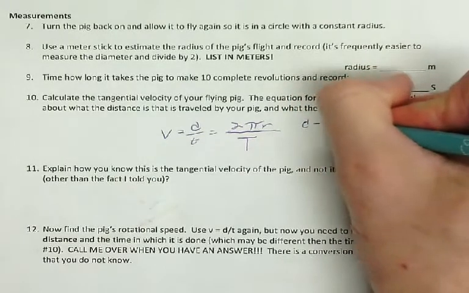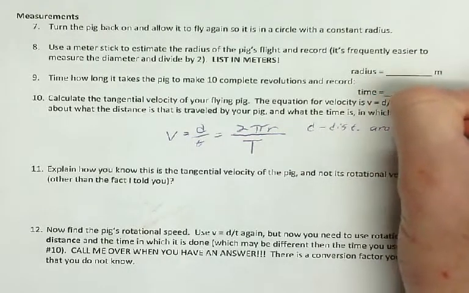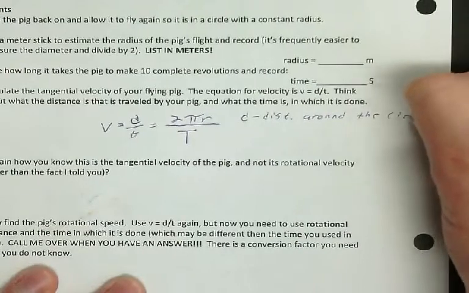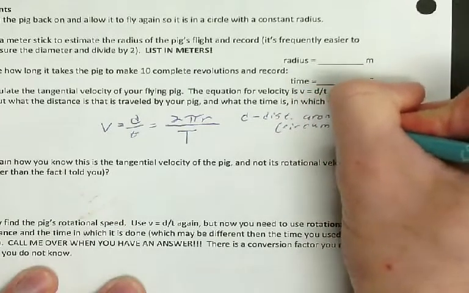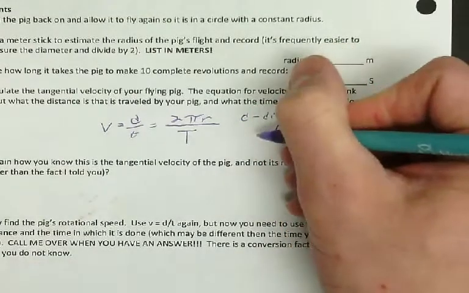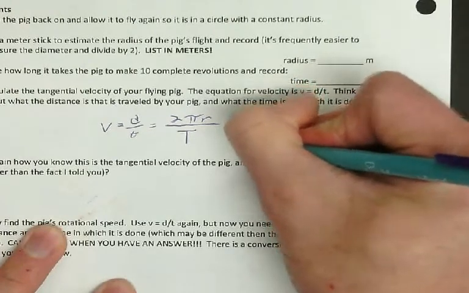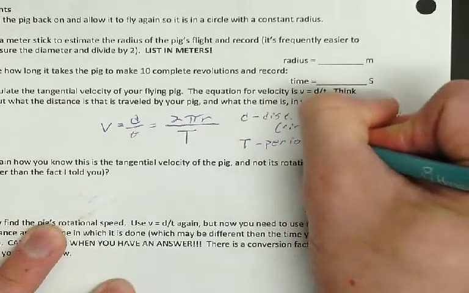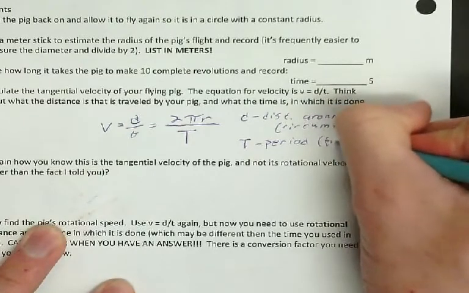So d is the distance around the circle, which is called circumference. And the time is the time to go around once. It's called the period. It's the time to go around once.